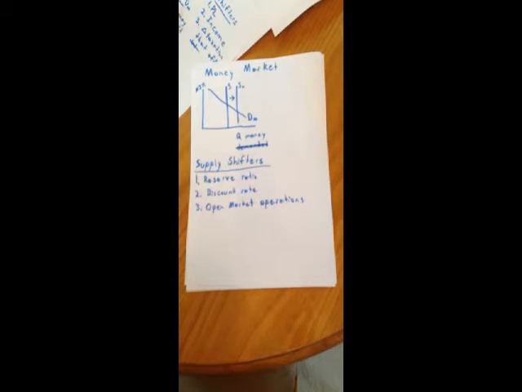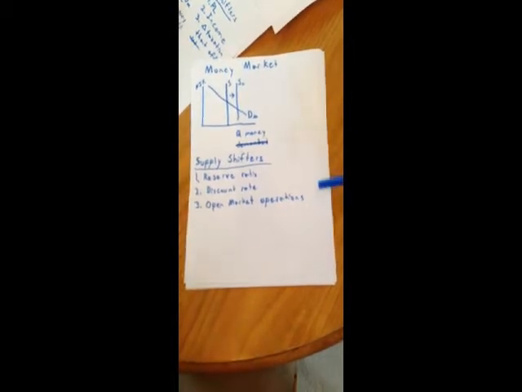So the Federal Reserve can shift the supply of money using these three things. The first one, the reserve ratio, is the amount of money that banks are required to hold and not loan out to other people. The discount rate is the rate the Federal Reserve charges other banks to borrow money from it. And open market operations include the Federal Reserve buying and selling bonds.